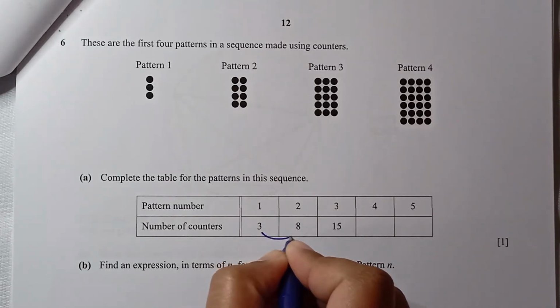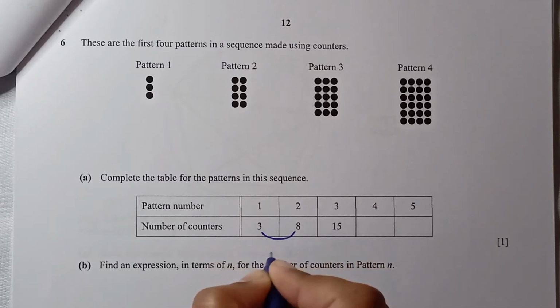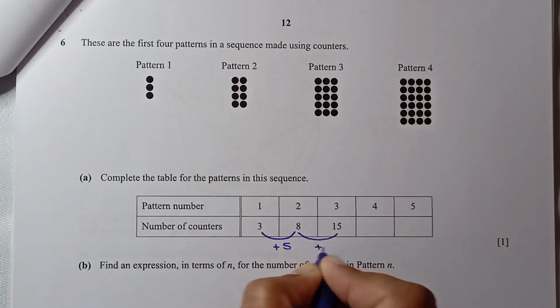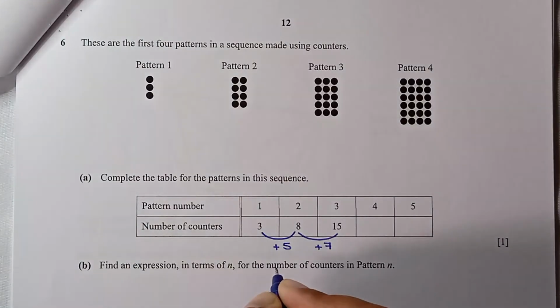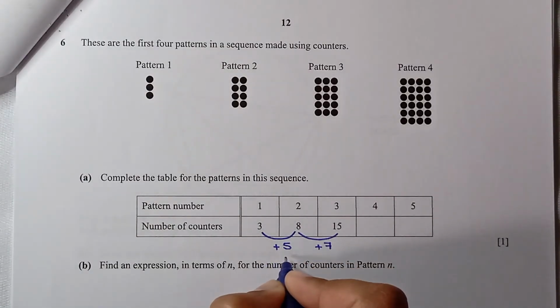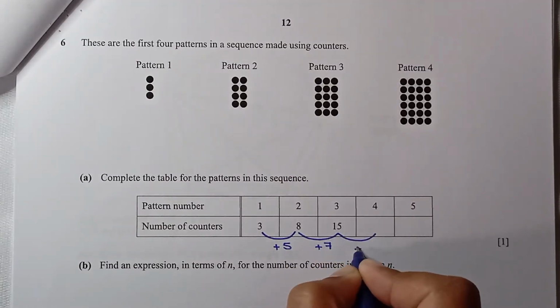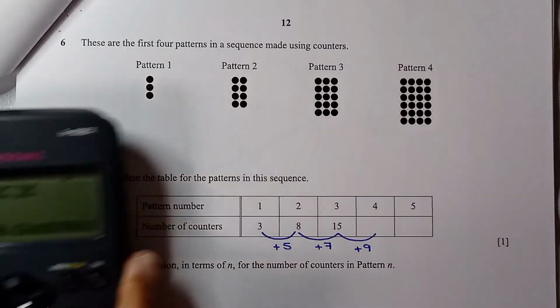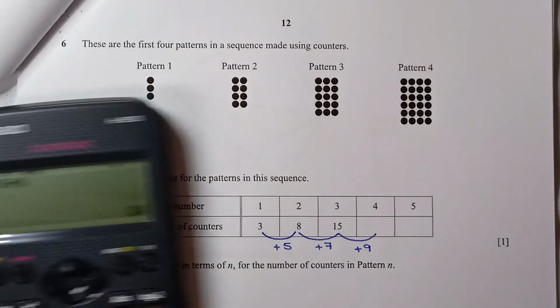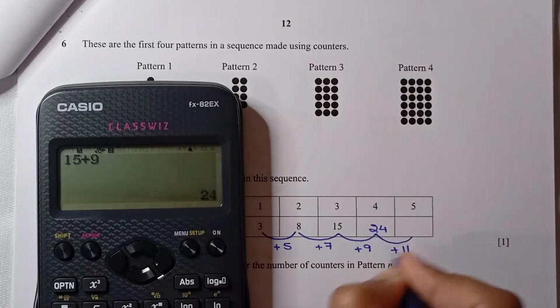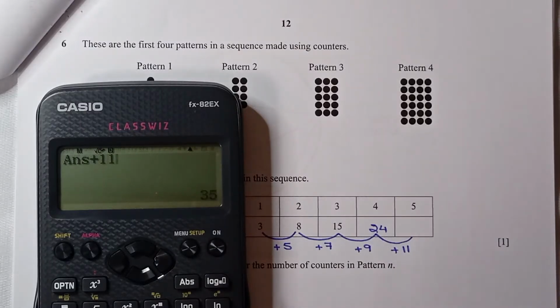Let me find the difference between the terms. So 8 and 3, we need to add 5. 3 plus 5 is 8. And 8 and 15, we have a difference of 7, adding 7. Okay, so for the next, if we are adding 5 and then adding 7, so for the next we need to add 9, right? 5, 7, 9. So 15 plus 9 would be 24. And for next we need to add 11, adding odd numbers, right? 24 plus 11 would be 35. So these are the two missing numbers.